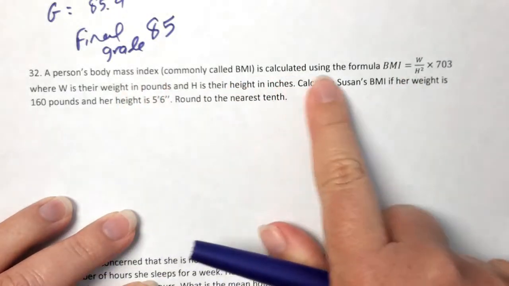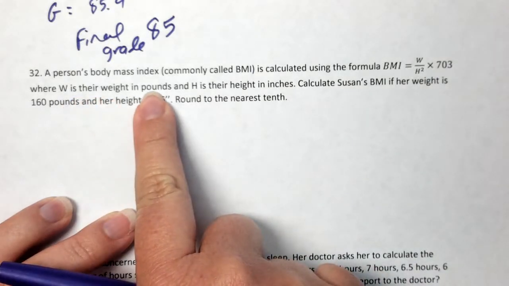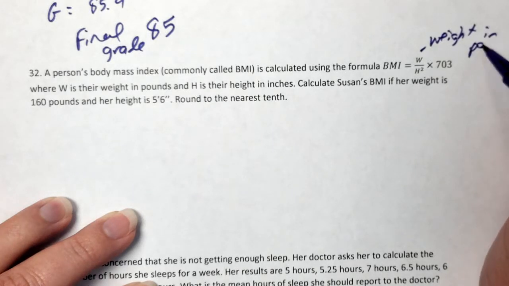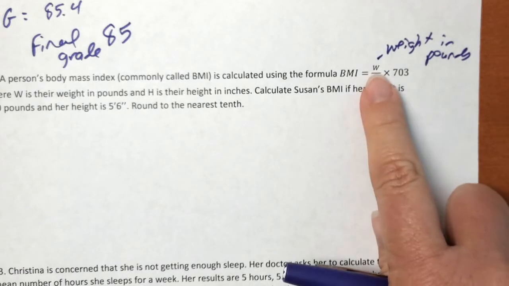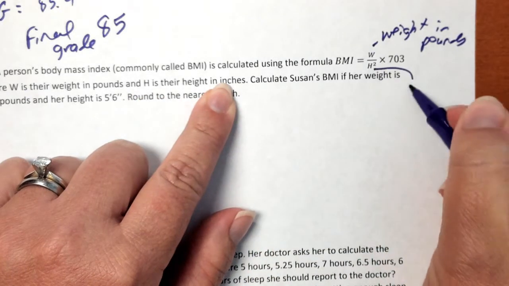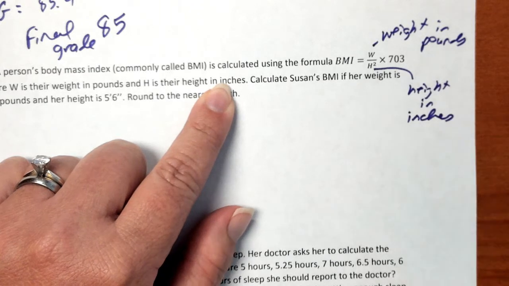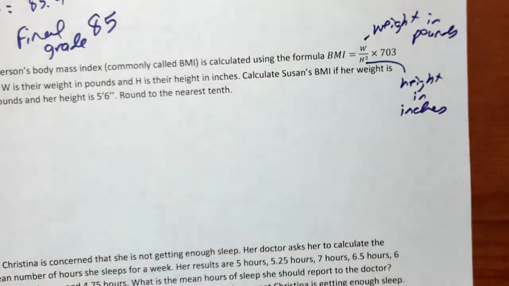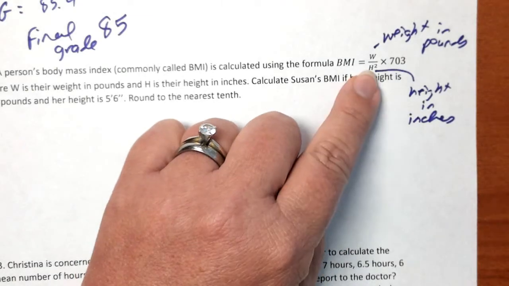So BMI is calculated using this formula, where W is their weight in pounds. So W is weight, and it has to be in pounds. So if they give you the weight in ounces or something like that, you'd have to convert it to pounds in order to use the formula. And H is their height in inches. So H is height in inches. So again, if they give you how tall a person is in inches, you put that for H. If they give you their height in some other unit, like feet or centimeters or whatever, you would have to convert to inches before you could use the formula.